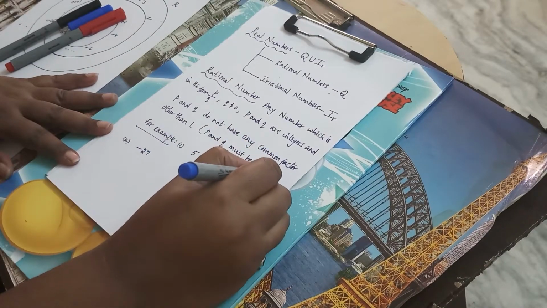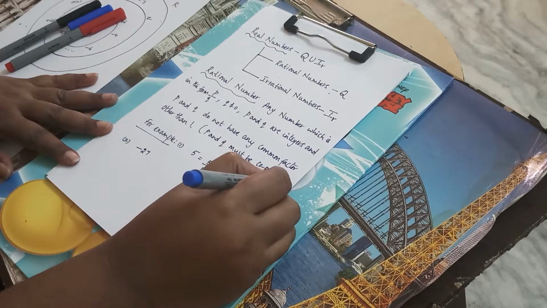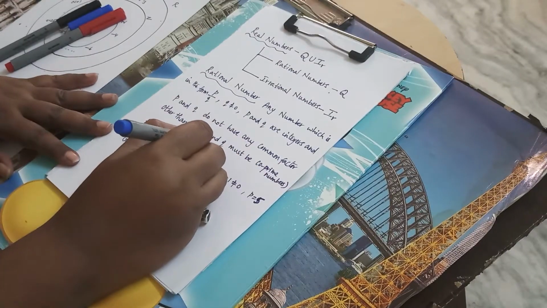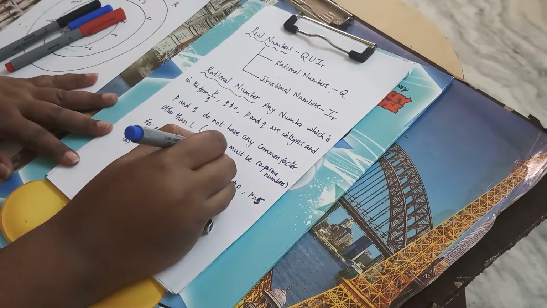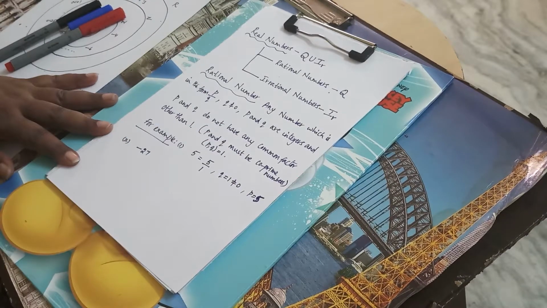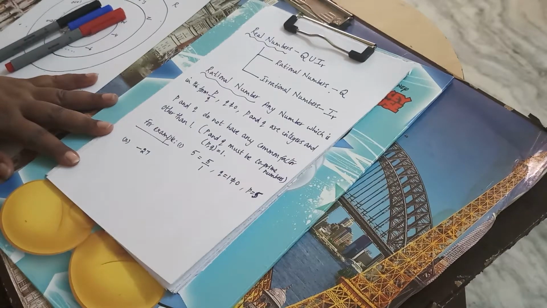What do you mean by co-prime numbers? The GCD of the two numbers, if it is 1, those two numbers are called co-prime numbers.